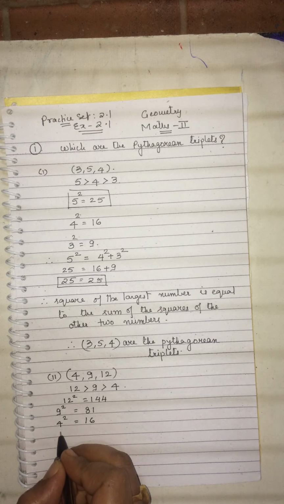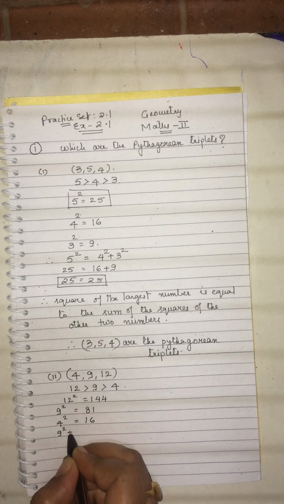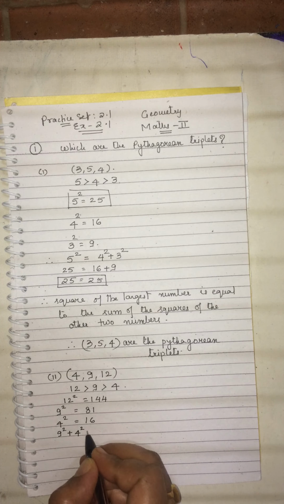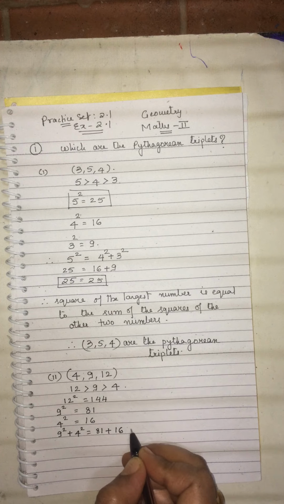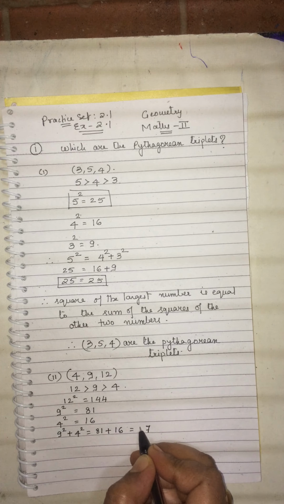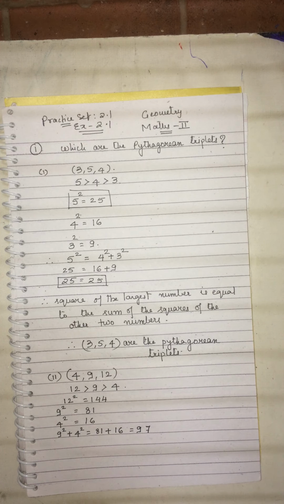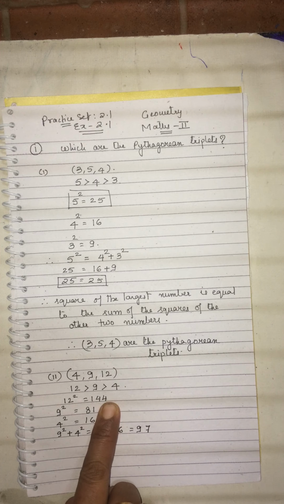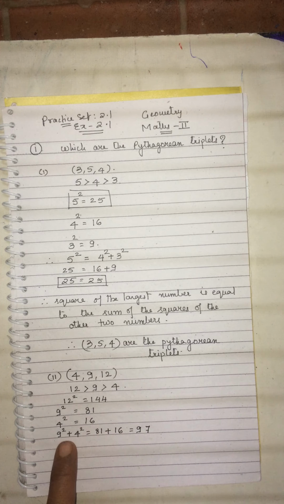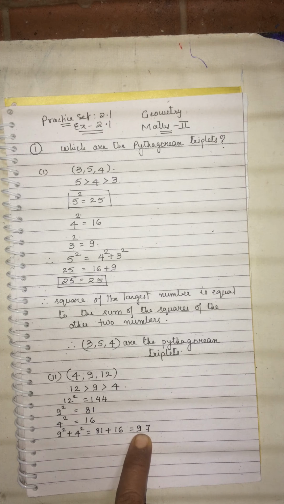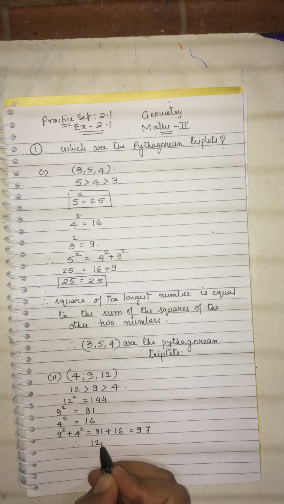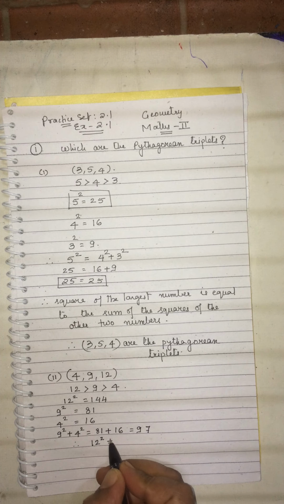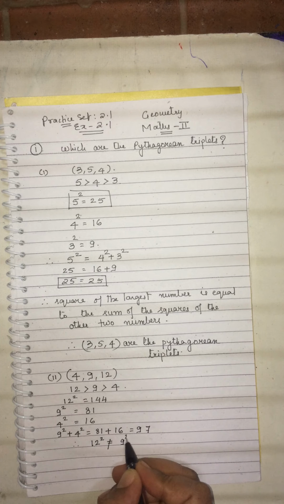So let us add first the squares of the smaller numbers. So 81 plus 16 gives us 97. And if you see that, the square is equal to 144 and the sum of the squares of the smaller numbers is 97, therefore they are not equal to each other.